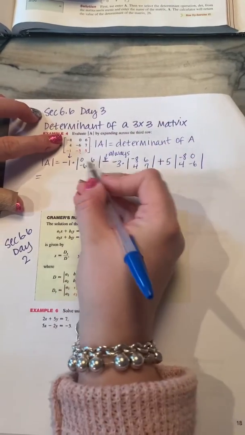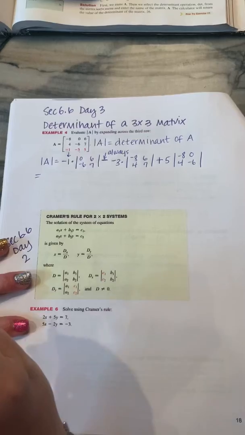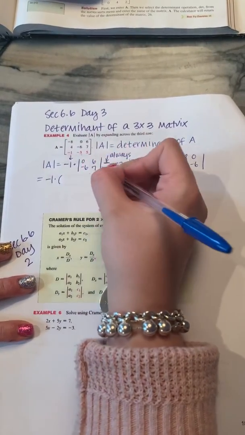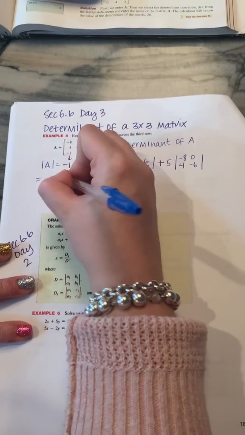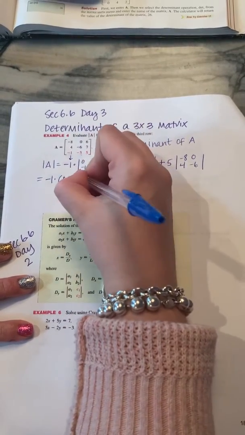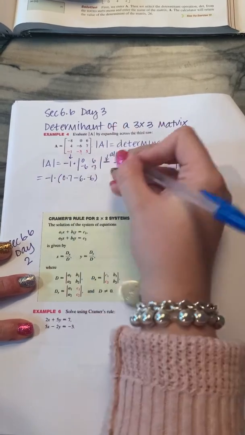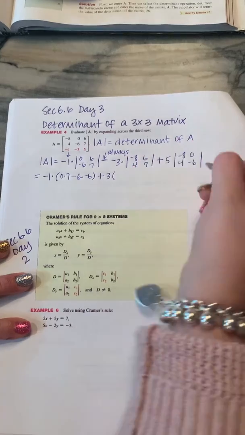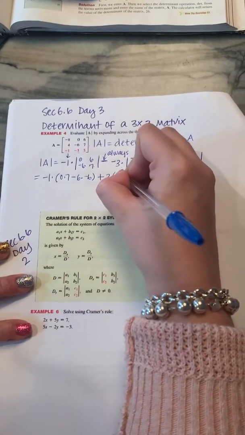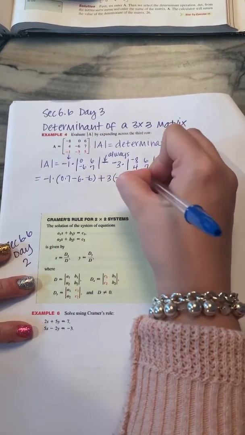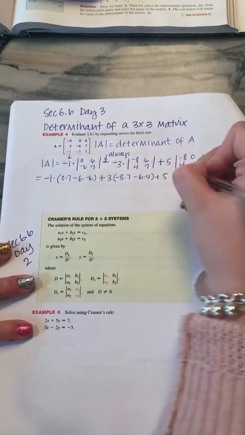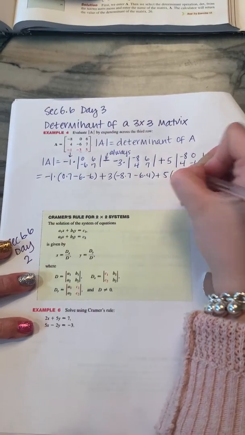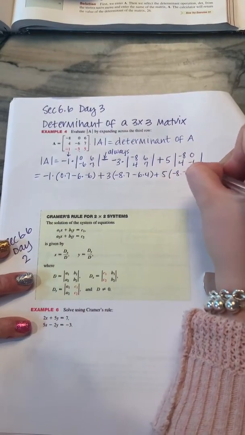So then let's review how we find the determinant of each of these 2 by 2 matrices. First, I'm going to bring down the -1. We multiply the diagonals and subtract them. So 0 times 7 minus 6 times -6. Then -3, we can simplify that to a +3 this time. The determinant of the middle matrix is -8 times 7 minus 6 times 4. And then the final one, 5 times, we're going to do -8 times -6 minus 4 times 0.